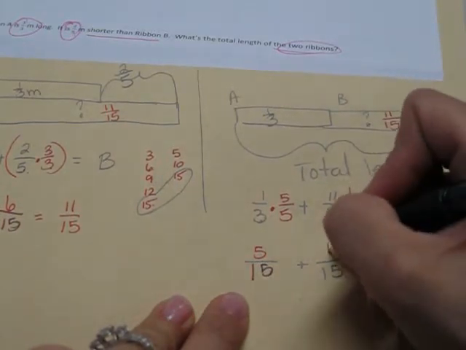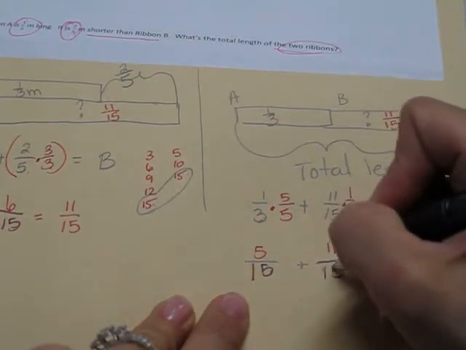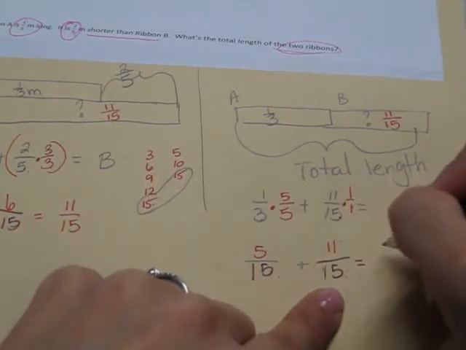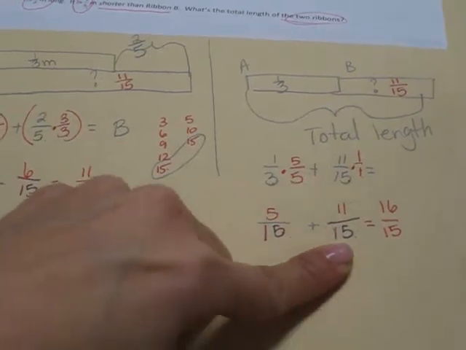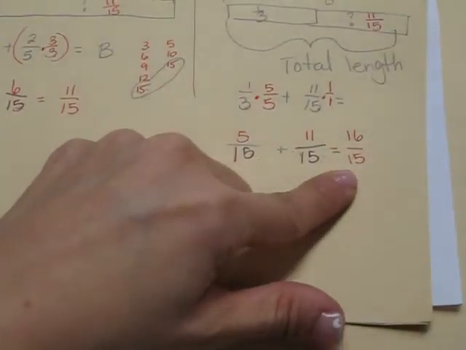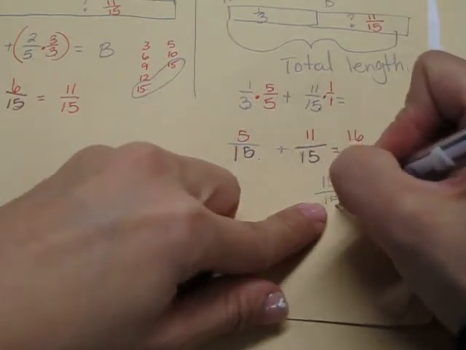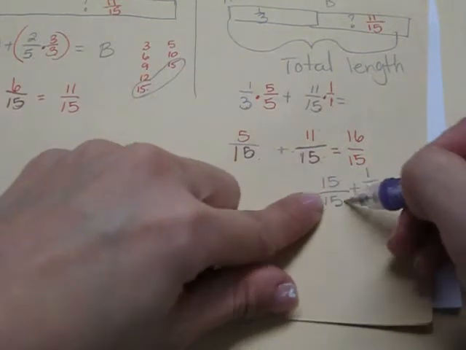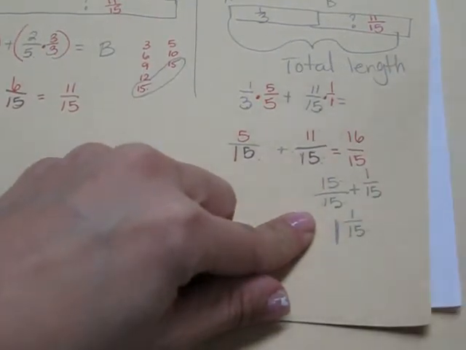11 times 1 is 11. 15 times 1 is 15. 5 15ths plus 11 15ths is 16 15ths. This is an improper fraction, so I have to go ahead and pull out a whole, which is 15 15ths, which leaves me with 1 15th left over. 15 15ths changes into 1 whole, and then I have 1 15th.